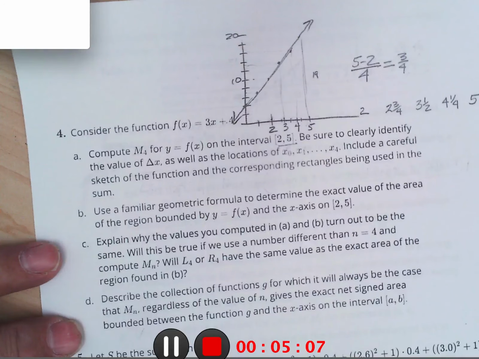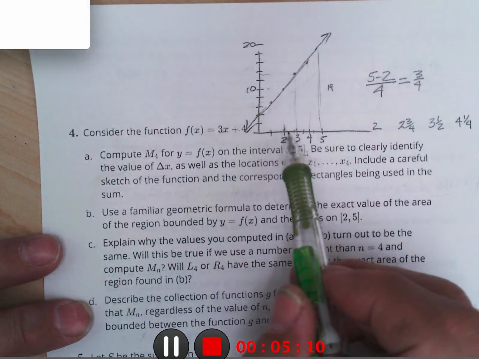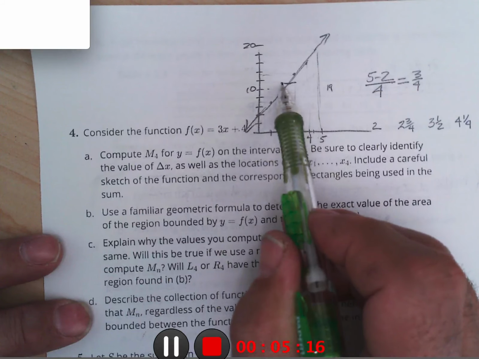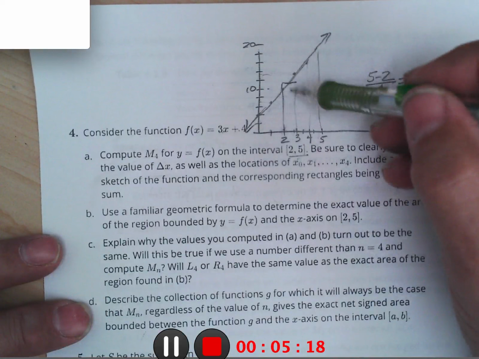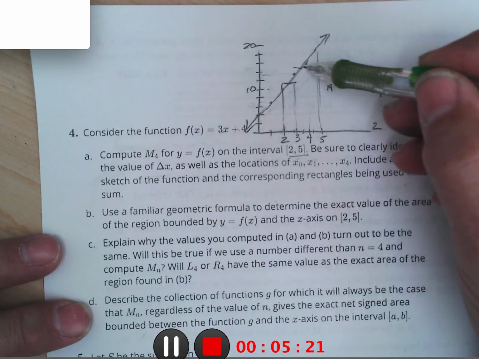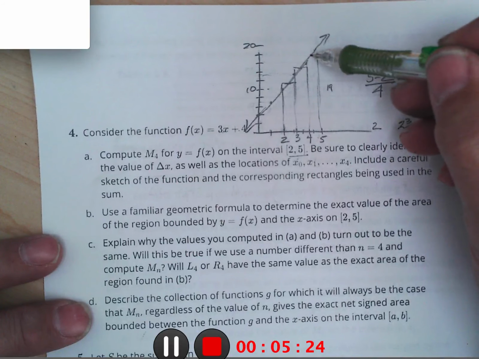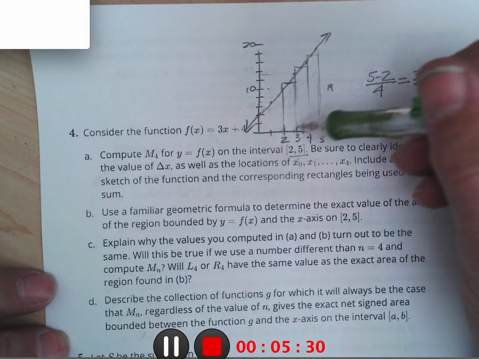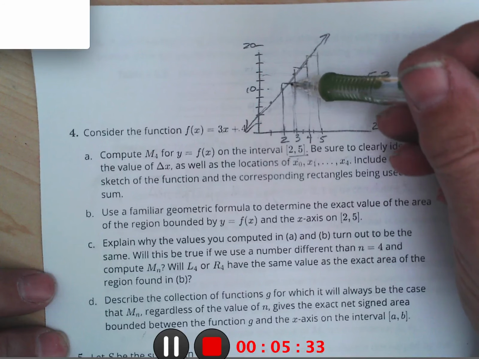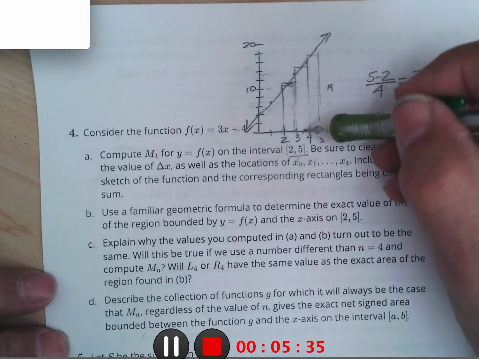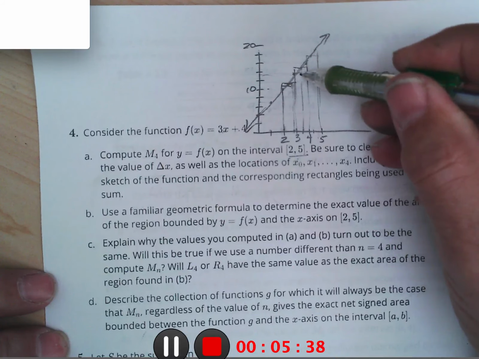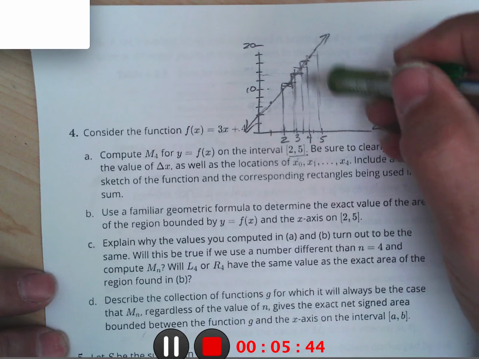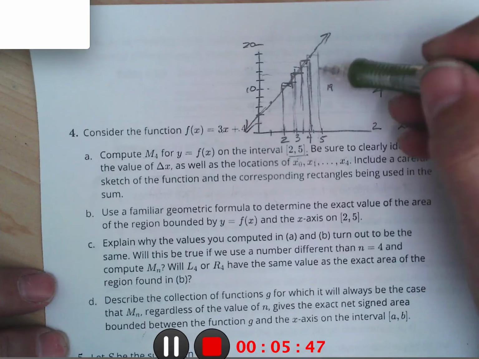Okay, so if we're doing midpoints, then we have to go at 2 3/4, go to the curve, which is about there, and draw our rectangle. Then we go halfway and draw our rectangle. Halfway and draw our rectangle. Oh, nope, I didn't do it at the 3/4, so that would be here. So halfway is about there. 3 1/2, which should be halfway, be about there. Didn't get enough of them in here. Halfway be about there. And there.